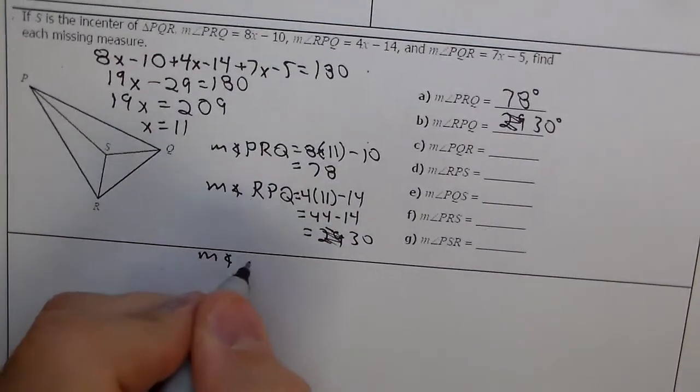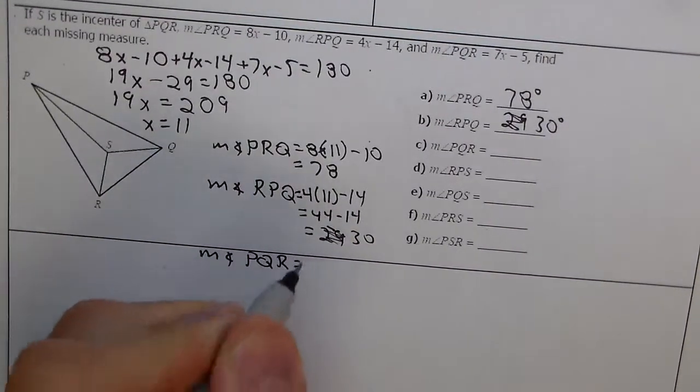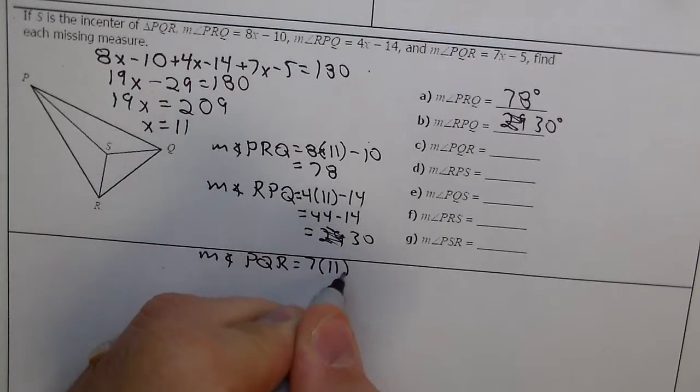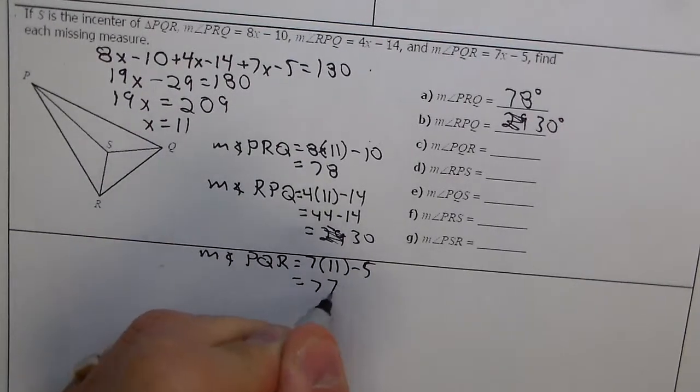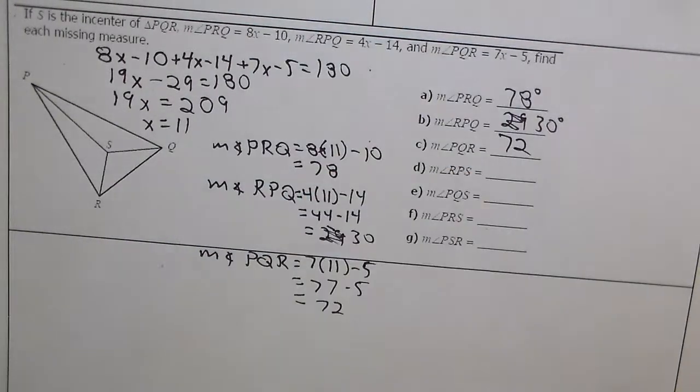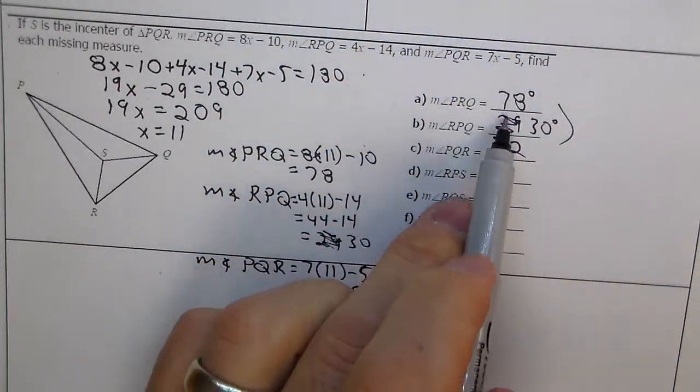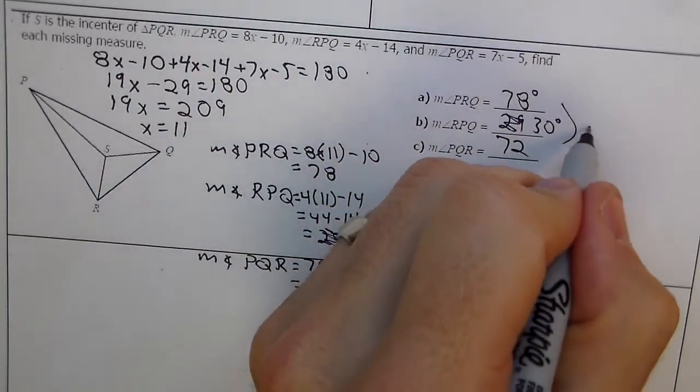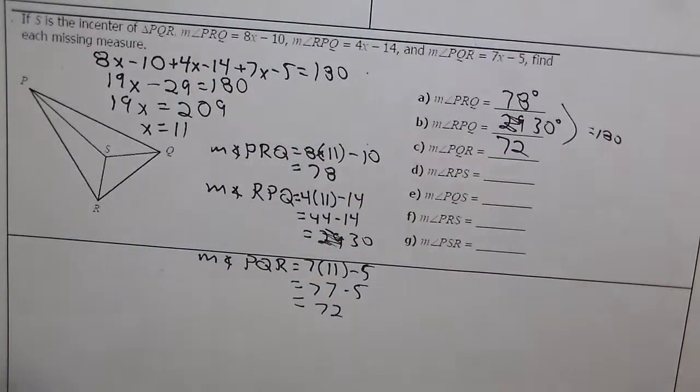And the measure of PQR, which is 7 times 11 minus 5, or 77 minus 5, 72. Quick check, 78 and 72 is 150, and 30, so it does add to 180. We're off to a good start.